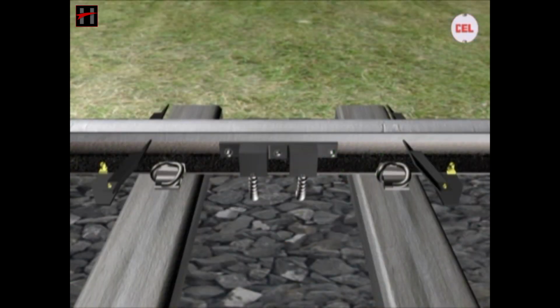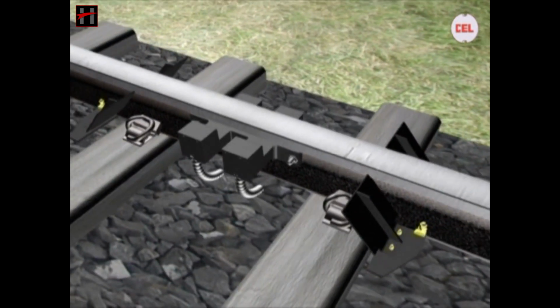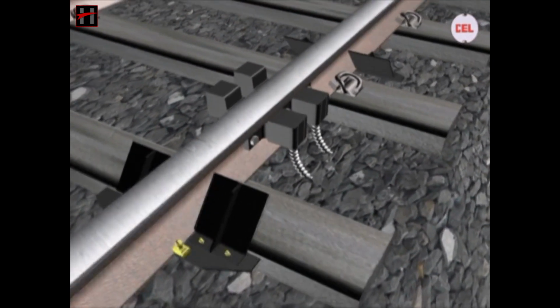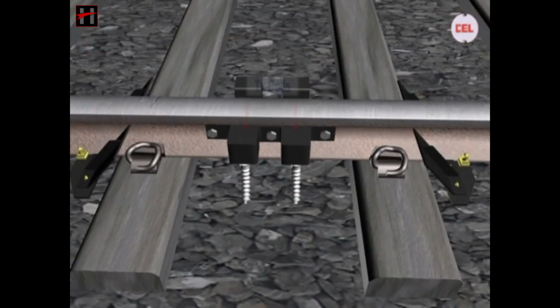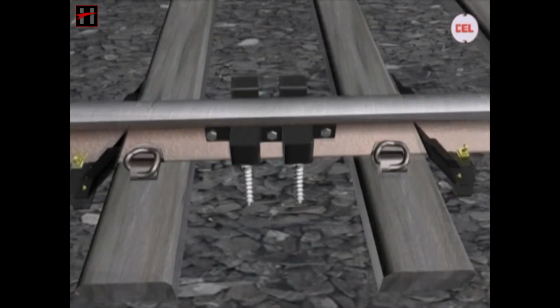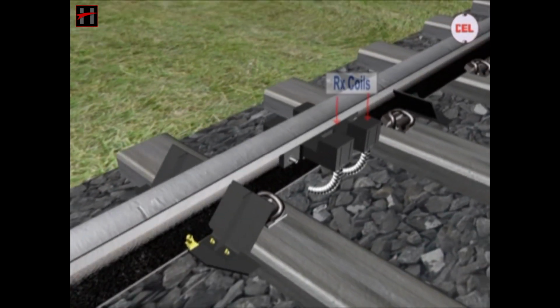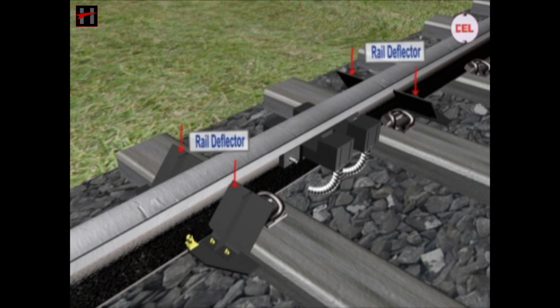In the installation of the SSDAC outdoor equipment, we shall first discuss the installation of axle detectors. An axle detector unit consists of web mounting type transmitter or TX coils, web mounting type receiver or RX coils, and the rail deflector bracket assembly.